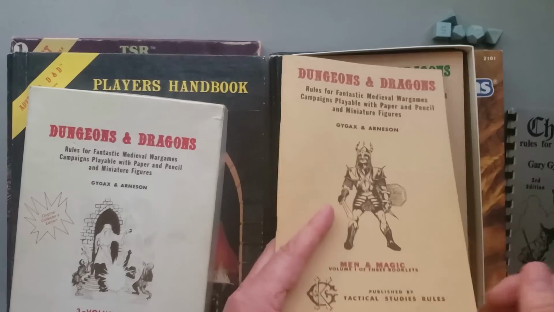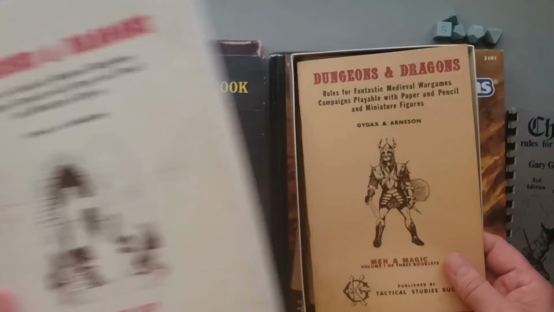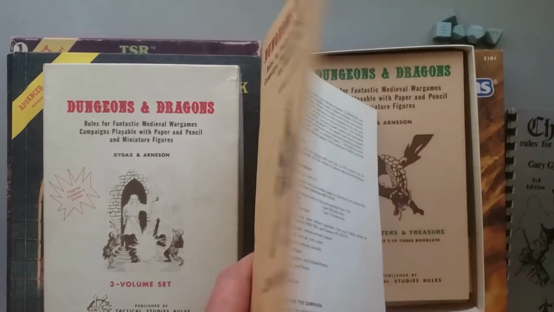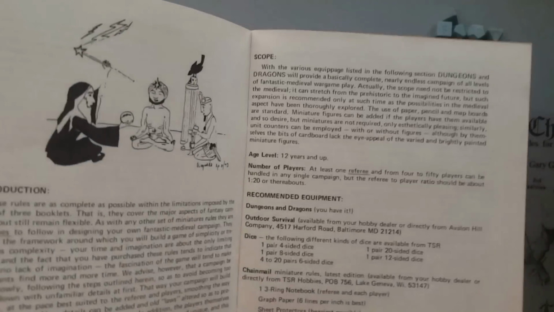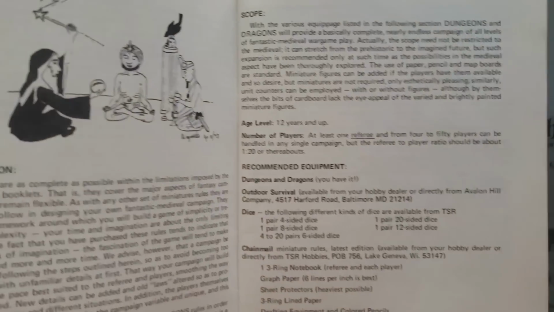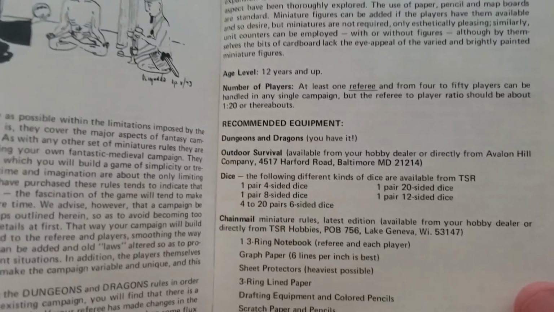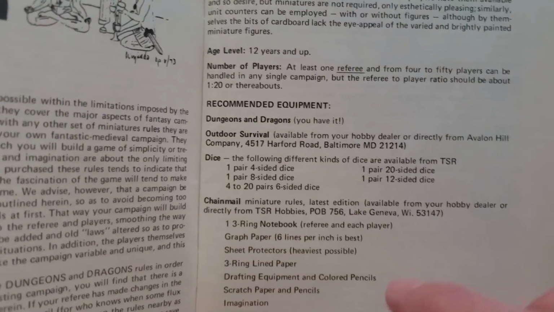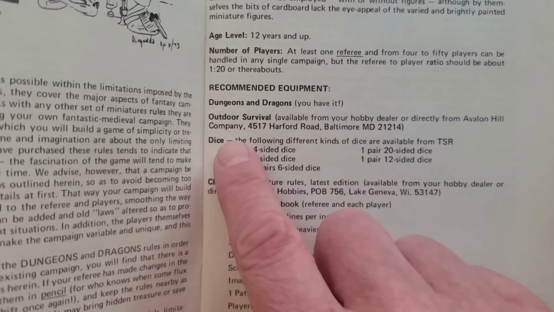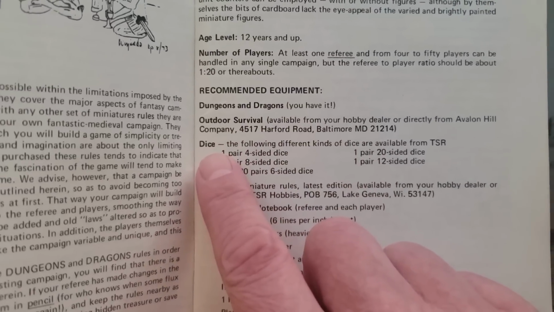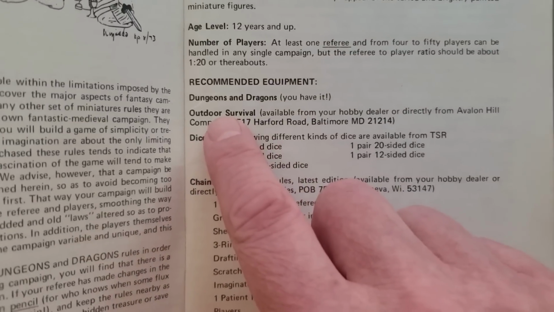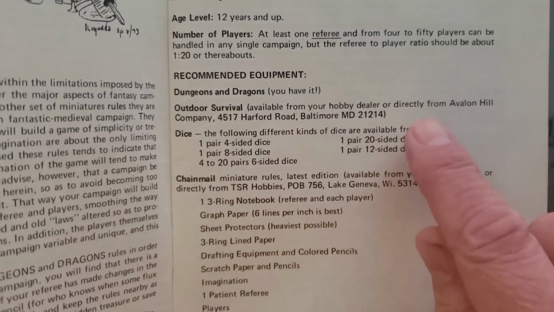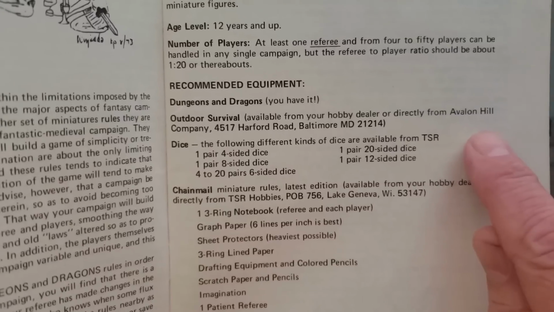This is a box set, remember, 3 different booklets, and it costs $10 back in 1974, which is a lot of money, especially for what you were getting. And then it tells you all these other things that you need, and it doesn't come with these. It says you need dice, but it doesn't come with the dice. Okay, and then it says that you need a game, Outdoor Survival, a completely different game published by a completely different game company, Avalon Hill.